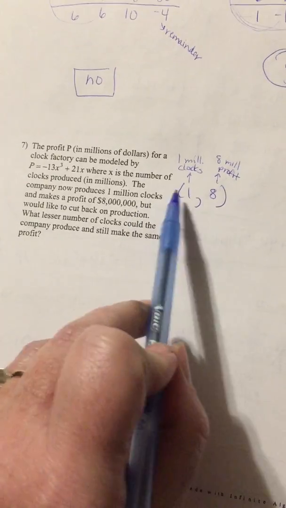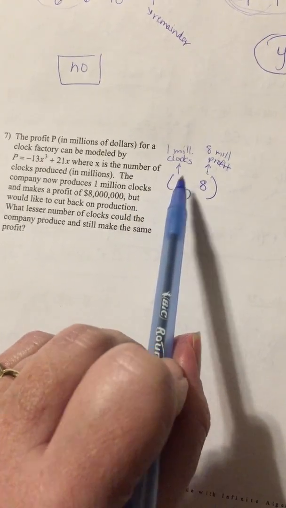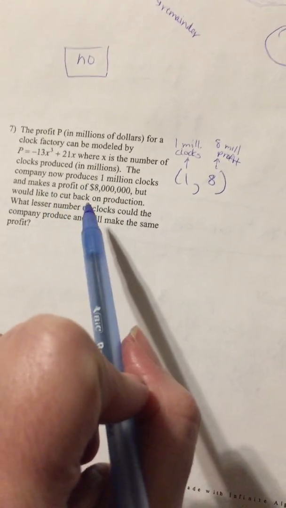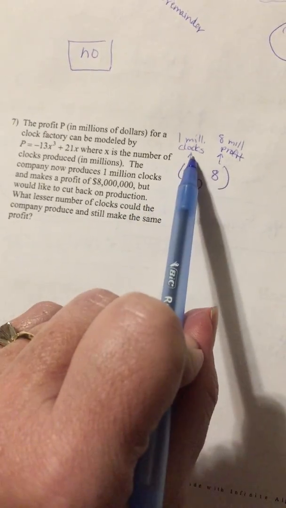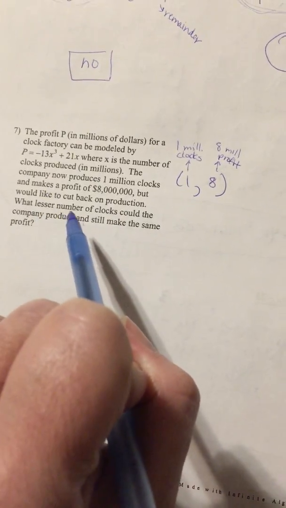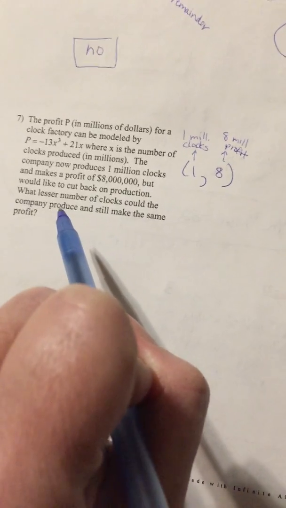Okay, so we've been given a point. We know that when they produce 1 million clocks, they're likely to make 8 million in profit. They would like to cut back on production, meaning they don't want to make that many clocks. That's a lot of work to make $8 million. They want to cut back. What is a lesser number of clocks that could produce the company the same amount of profit?